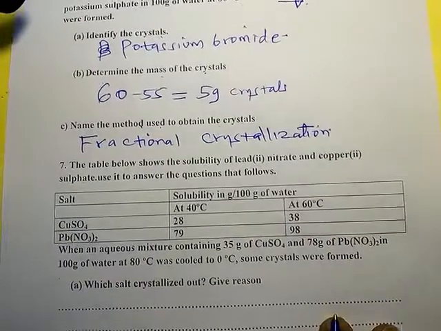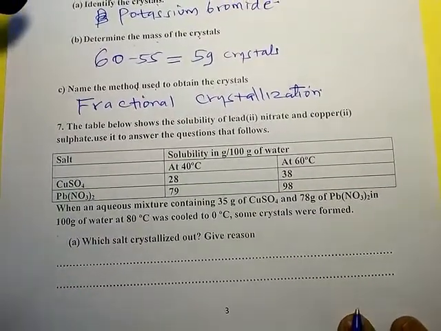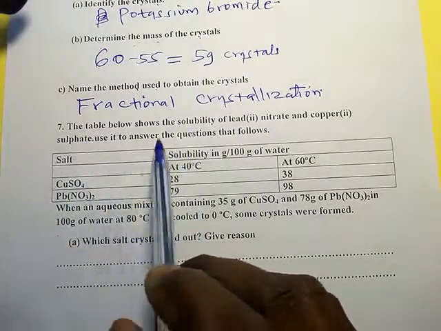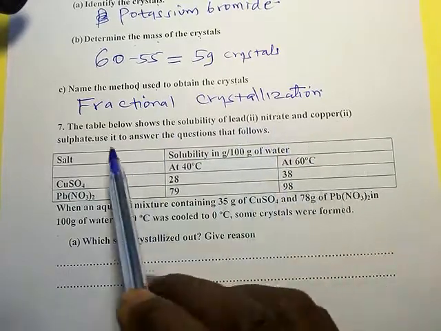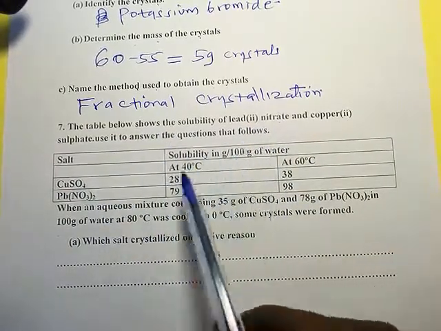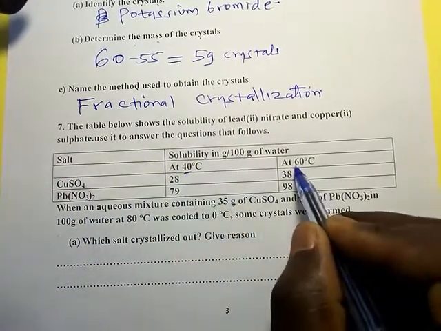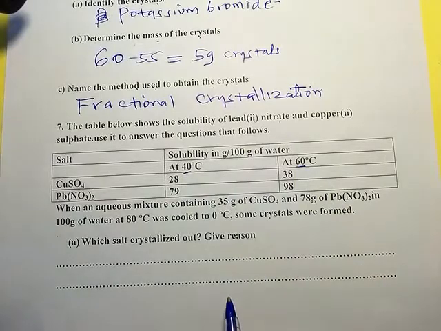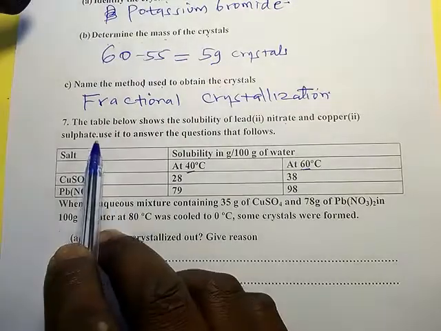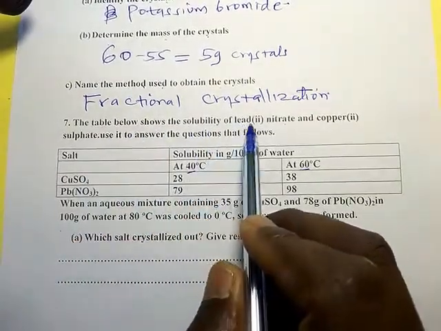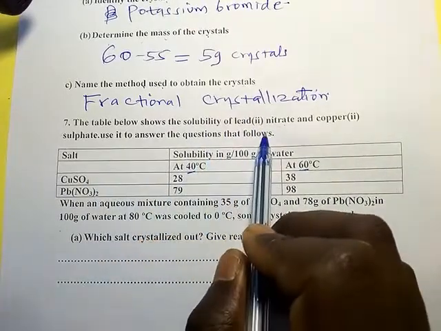I will take you through more examples of the same so that you can get the point clear. We have another table that's similar to that. The table below shows the solubility of lead 2 nitrate and copper 2 sulfate. Use it to answer the questions that follow.